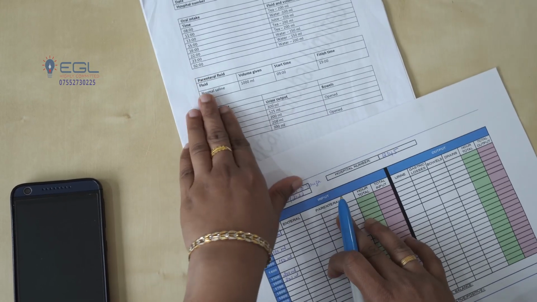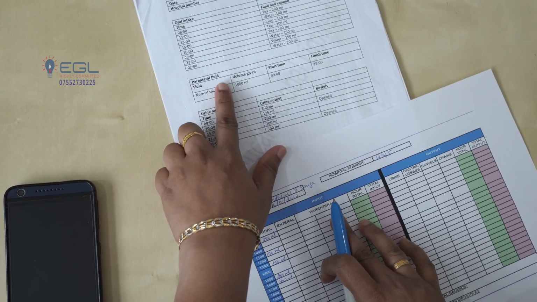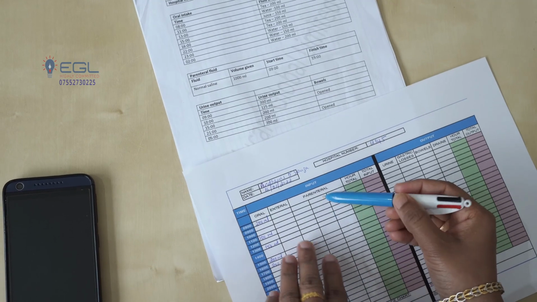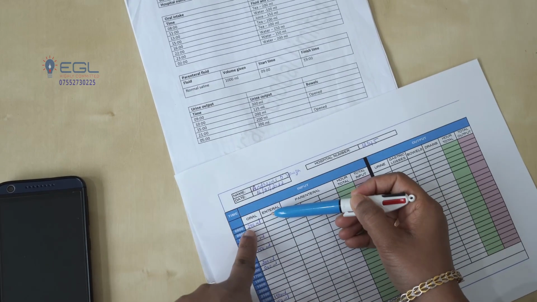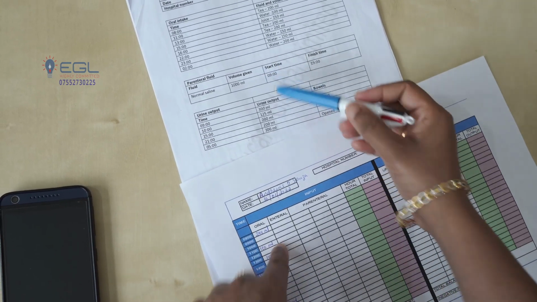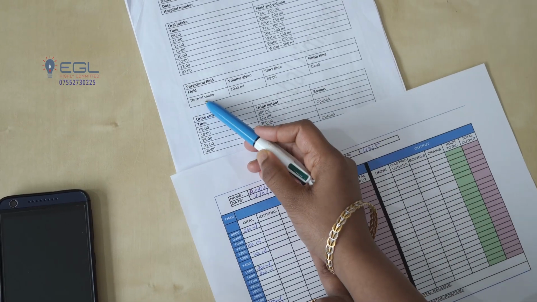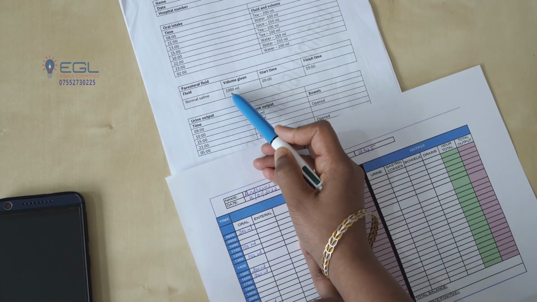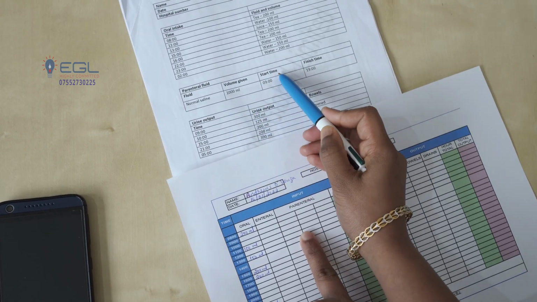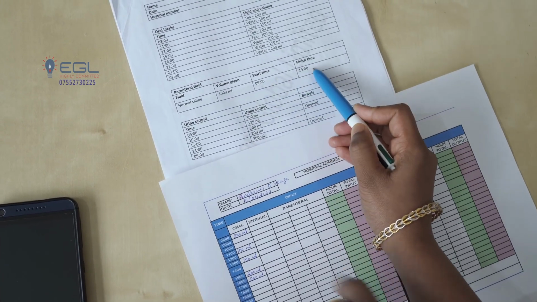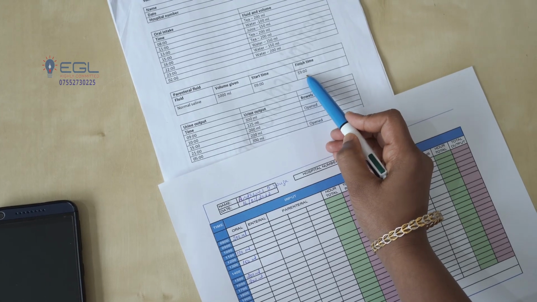Let's look at the summary. The next thing they have given is parenteral fluid. So we have parenteral fluid here. The patient did not have any enteral fluid here, so just leave it blank. Parenteral section, fluid is normal saline, volume given 1000 milliliters. Start time was 9 o'clock, finish time was 7 o'clock at night.